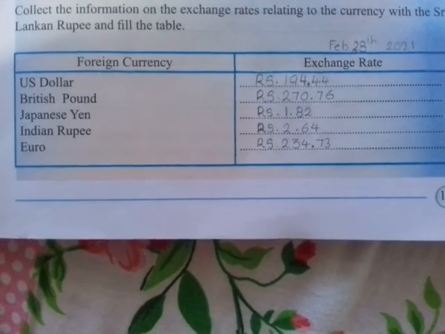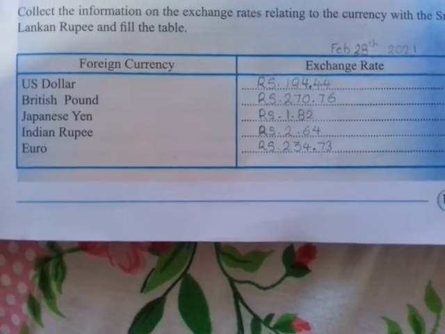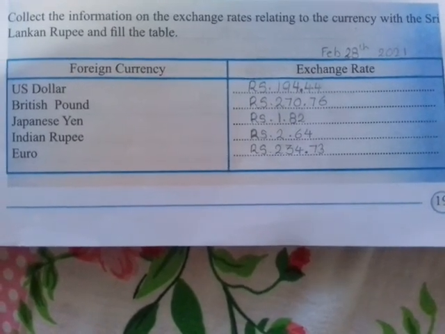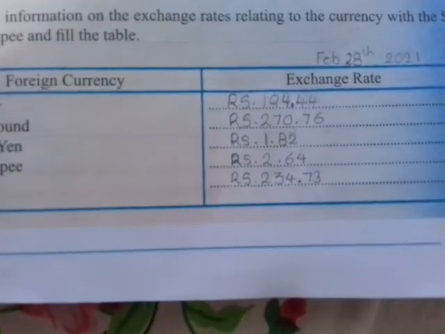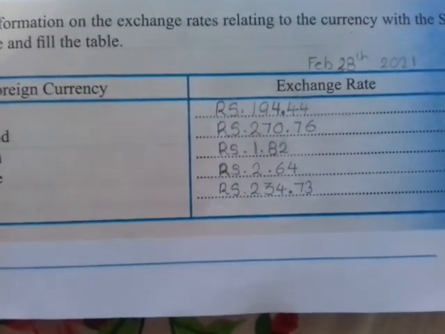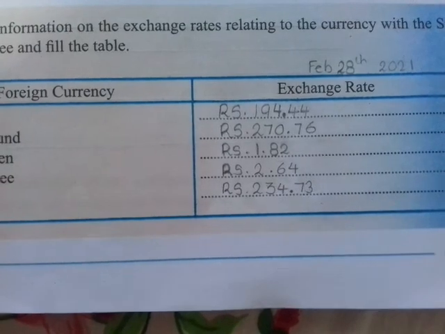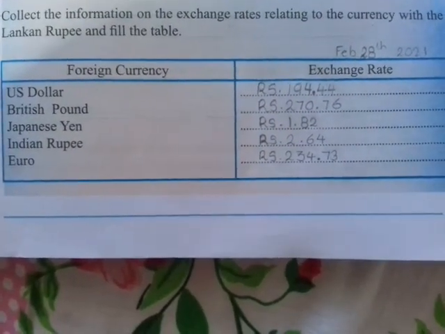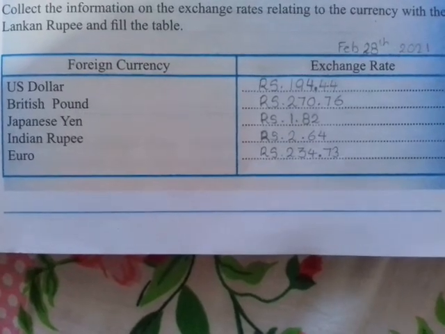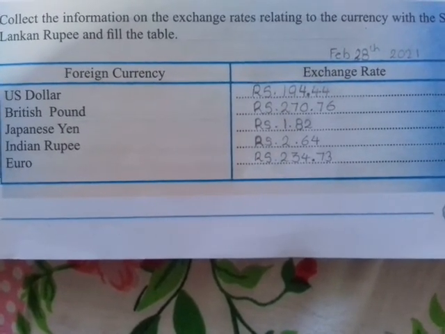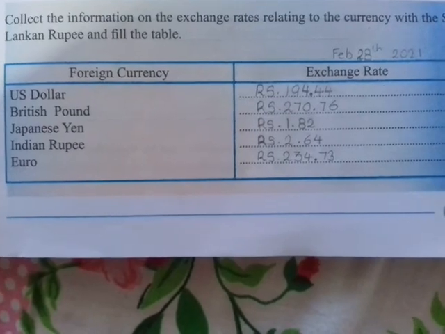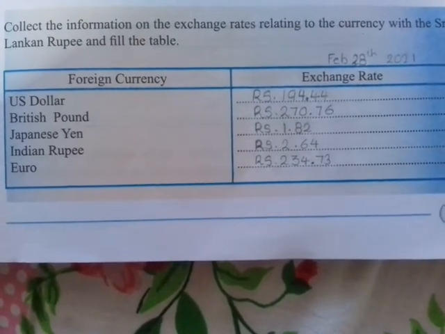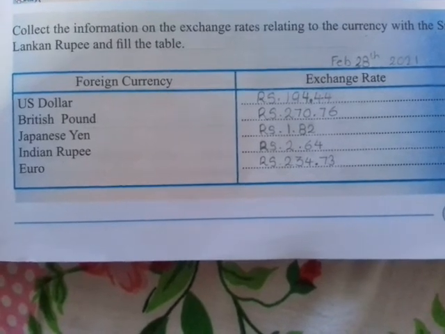So you should write how much 1 US dollar is when exchanged to Sri Lankan rupees. I have written the exchange rate of February 28, 2021, which is today. So 1 US dollar is 194 rupees and 44 cents.